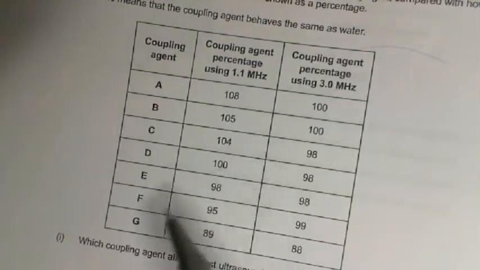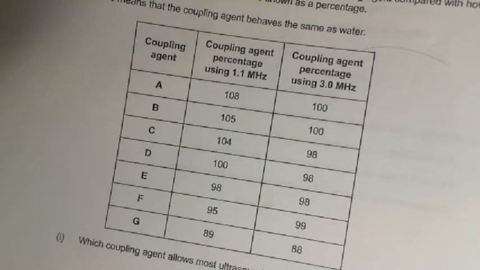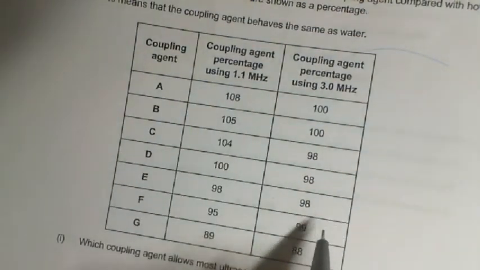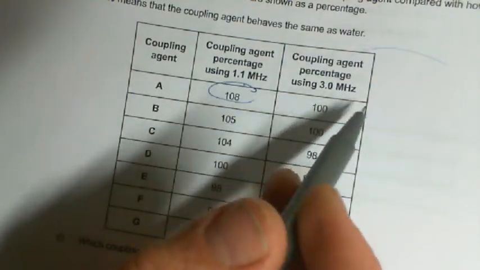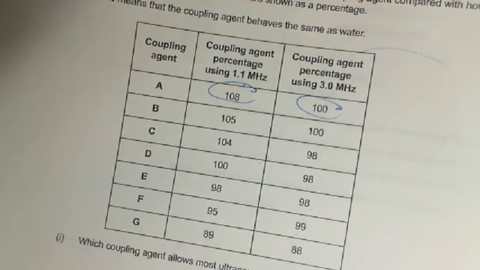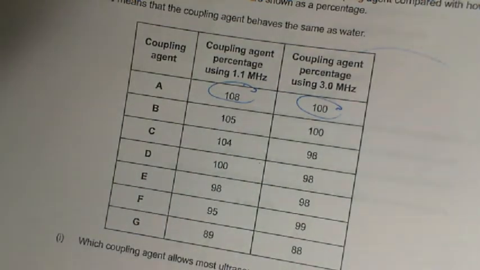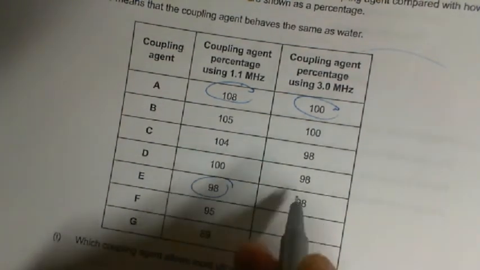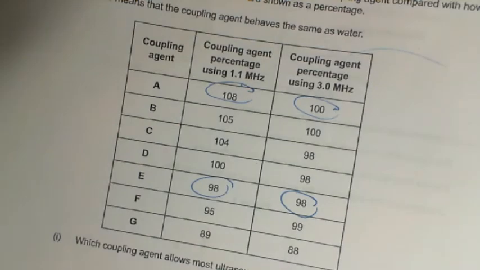Okay, so which coupling agent allows most ultrasound to pass through at both frequencies? You're going to say A, and the reason why is because at both frequencies it's got the highest number. Then part 2, which coupling agent performs the same for both frequencies? So there you're going to say E, because the number is the same on both of them.